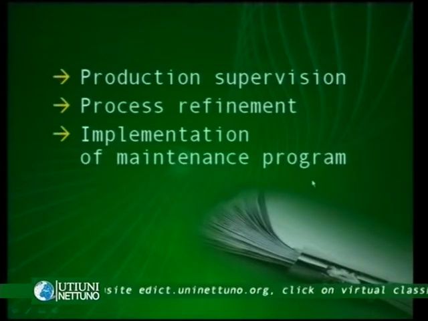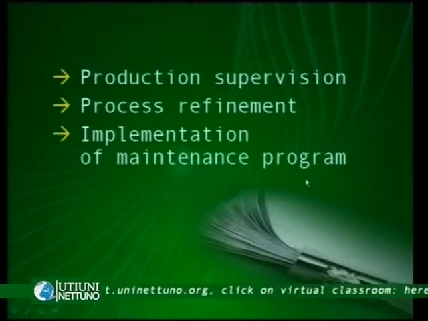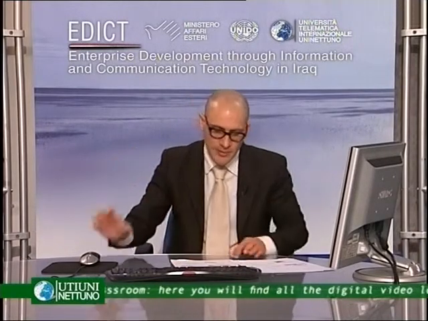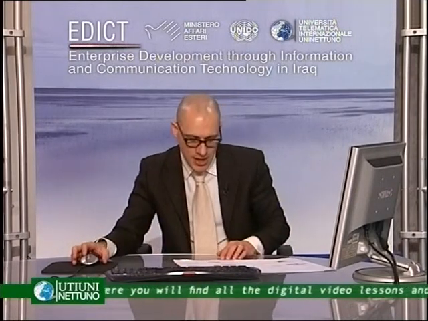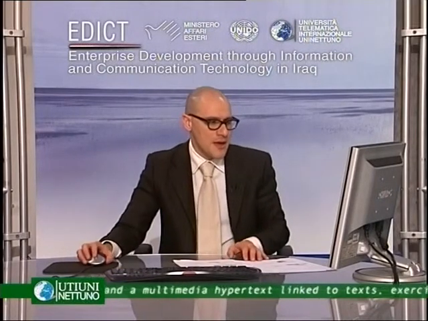Implementation of maintenance program. Maintenance is crucial in the investment phase, as we've seen, but it's not just the estimate of the cost of maintenance, it should be implemented as well. And the implementation of the maintenance program is another very important element for the technical analysis of the production phase.